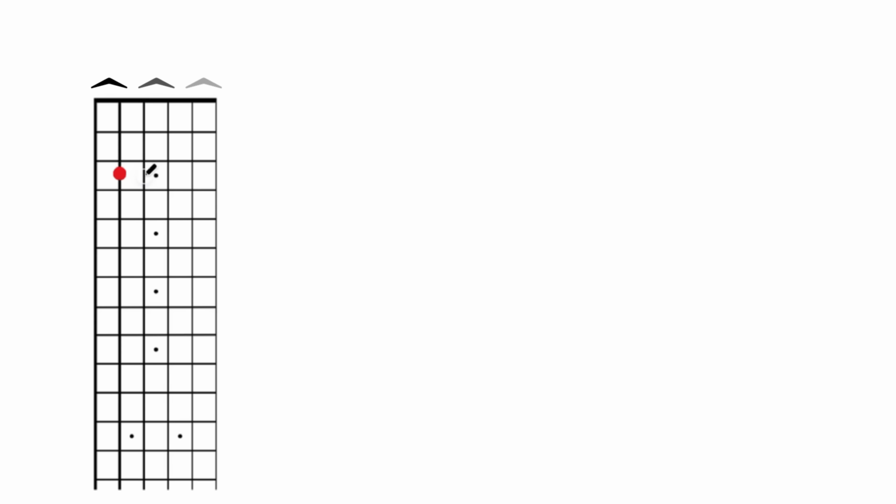To find it on 4 and 3, I'm going to jump 2 frets. So 1, 2, and then I'm going to jump this string and place it here. So this note and this note is the same note. From these pair of strings to this pair of strings, we jump 2 frets. 1, 2, jump that string, place that note there. To find this note on strings 2 and 1, I'm going to jump 3 frets. So 1, 2, 3, skip a string and place my note. All these notes are the same note.